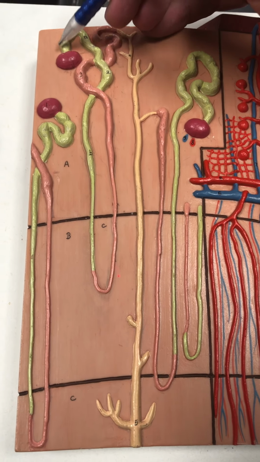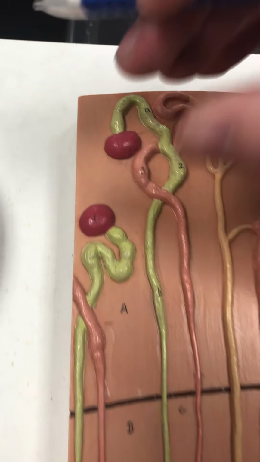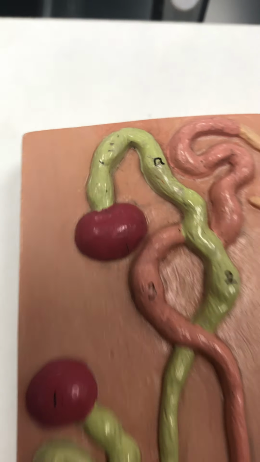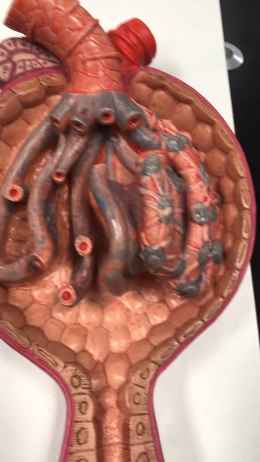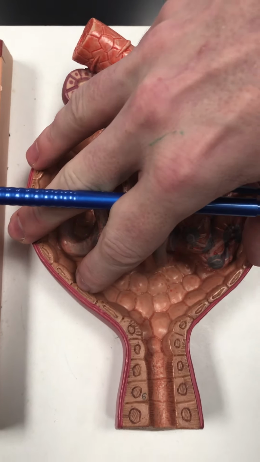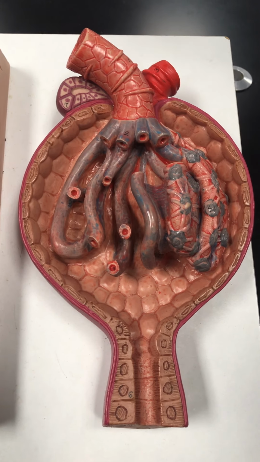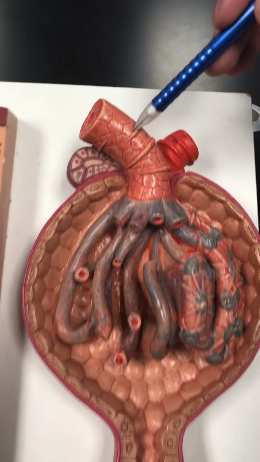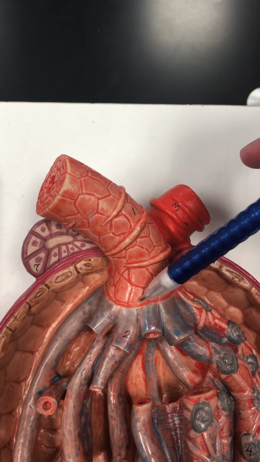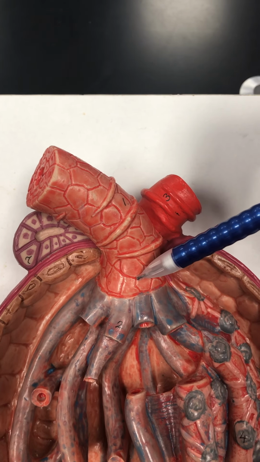Okay, so now we're going to take one of these renal corpuscles and we're going to magnify it so that we can see what that renal corpuscle is made of. Okay, so let's do that here. Okay, this is one renal corpuscle. Okay, and we've actually taken the top of it off so we can see the structures underneath better. Okay, this blood vessel that's bringing blood to the renal corpuscle to be filtered, that's the afferent arteriole.